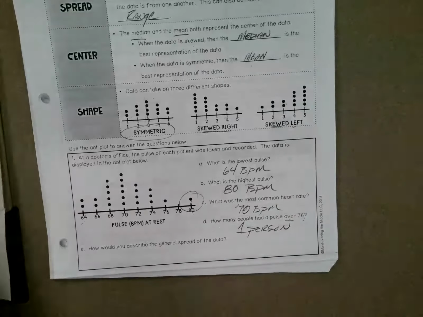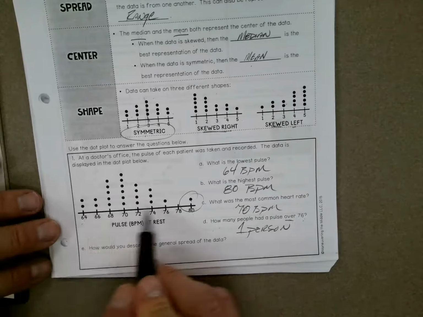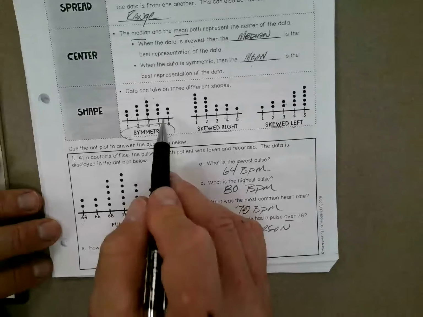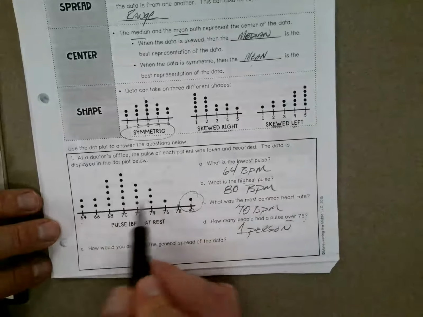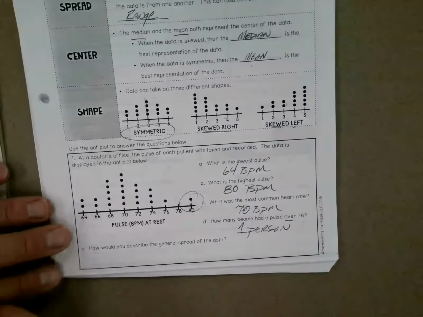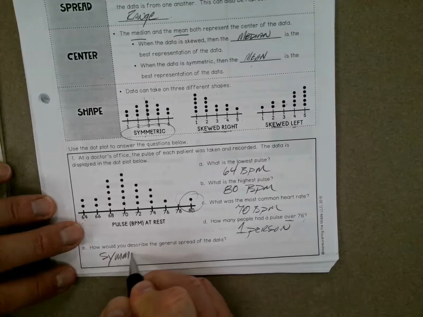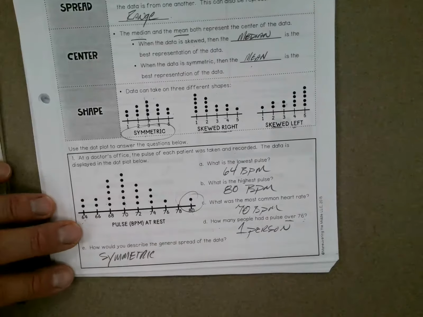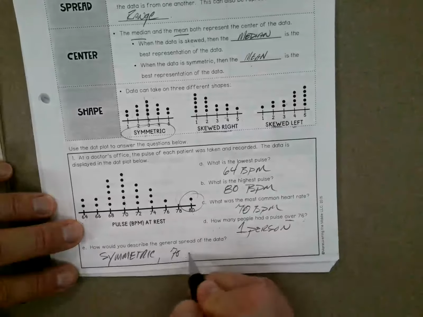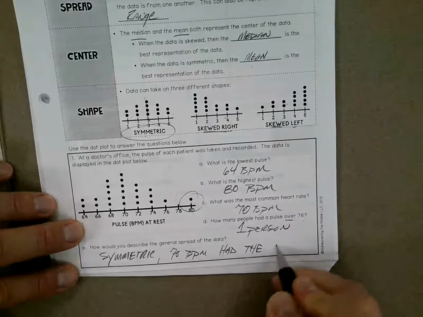How would you describe the general spread of the data? When I look at this, it's kind of symmetrical. It's kind of even. It's not perfectly symmetrical like this was, but if we drew this line, it's kind of even on both sides. 80 is kind of what we call an outlier. It's spread, but it has nice symmetrical data, so I'm just going to call that symmetrical. And what else I notice is that 70 beats per minute had the most.